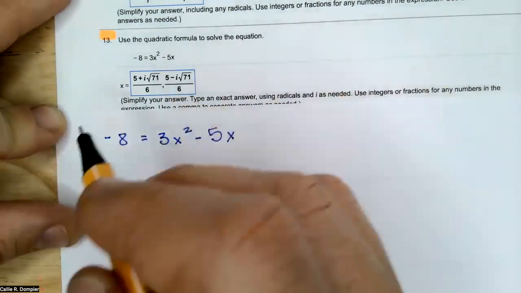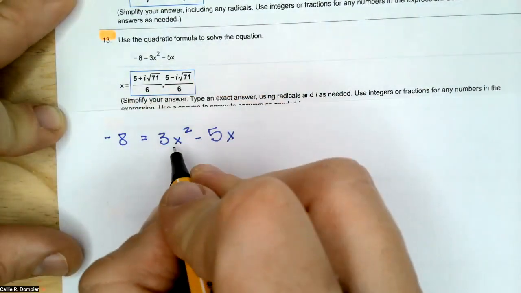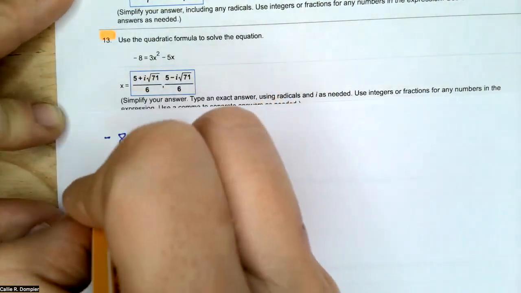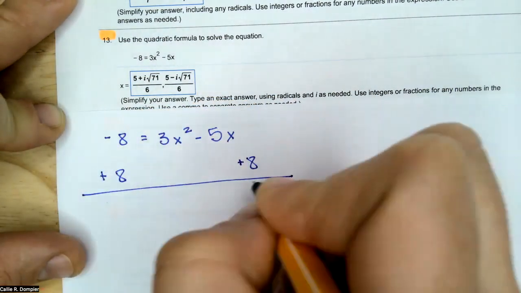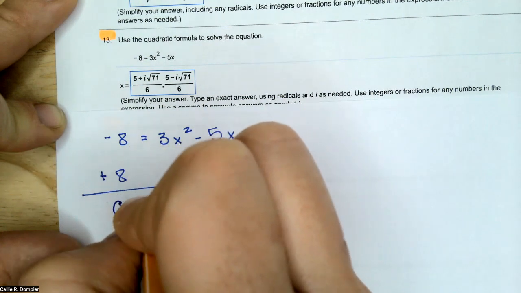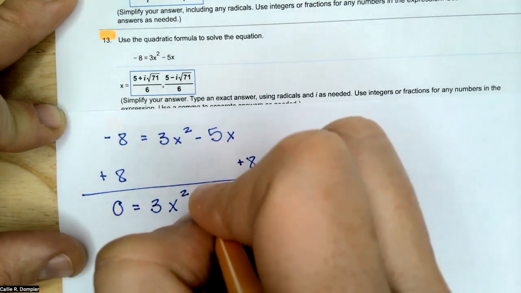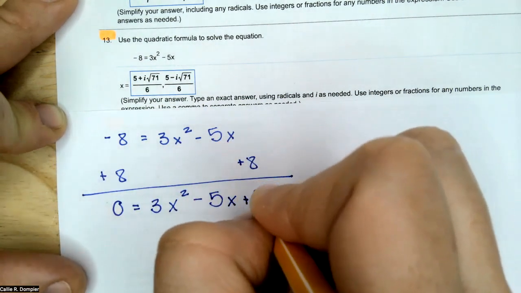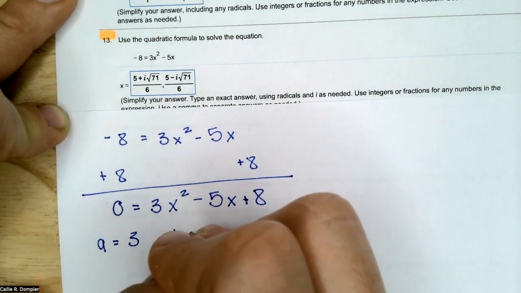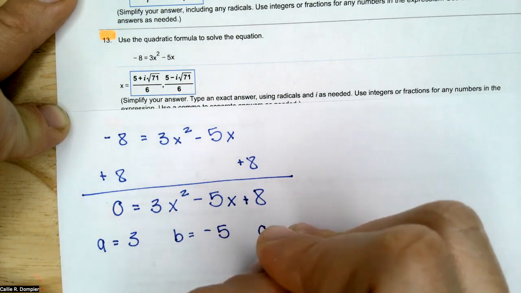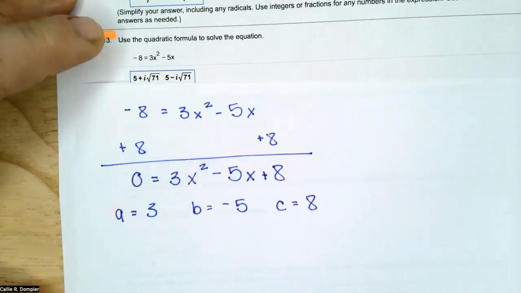All right, again, I want everything on one side, and I like my first term to be positive, so I'm going to add 8. When I add 8 to both sides, I get 0 equals 3x squared minus 5x plus 8. Good. I know that a is now 3, b is now -5, and c is +8.